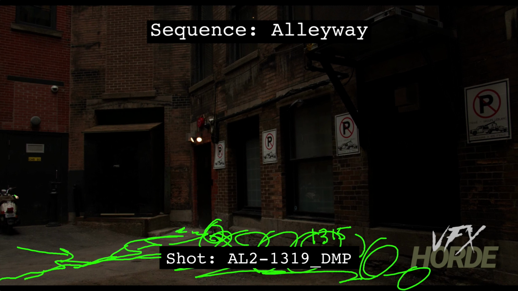So in addition to that, you can get rid of this Vespa, because 1315 and 1319, although they were shot on the same day, are supposed to be in the film at a different time of day. The Vespa is seen in other shots, so we're going to get rid of that Vespa.